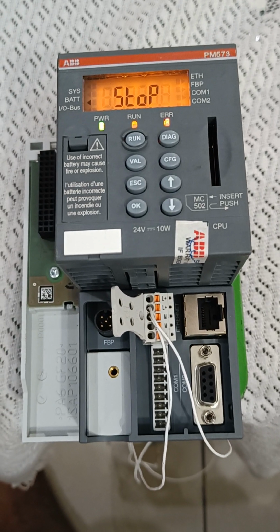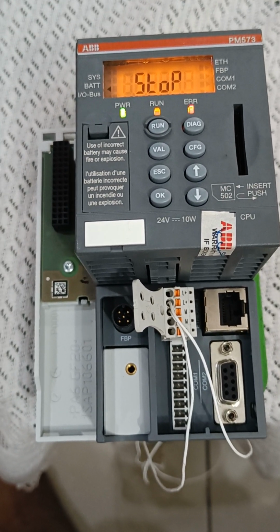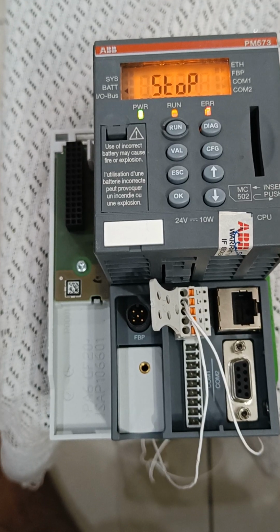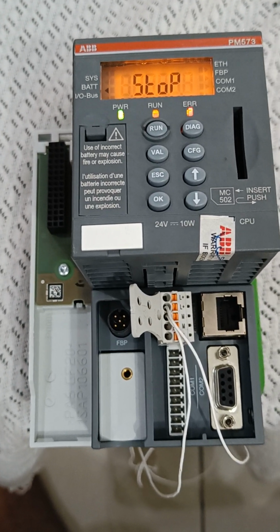Hello friends, good morning. Today I am going to explain how to set up the IP address in PM573 ETH.